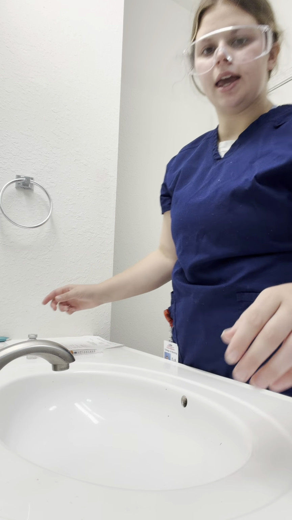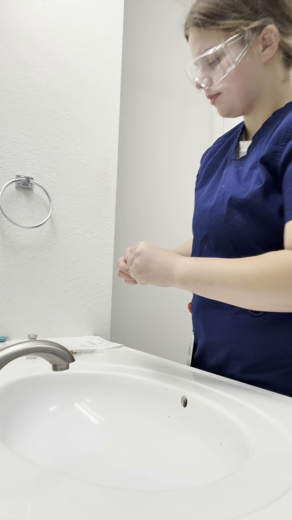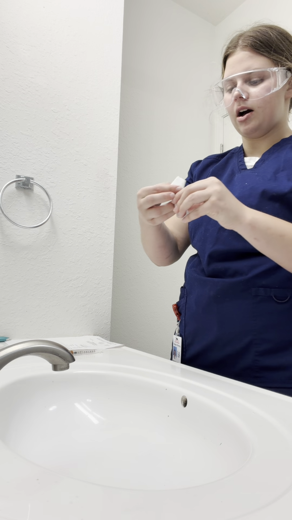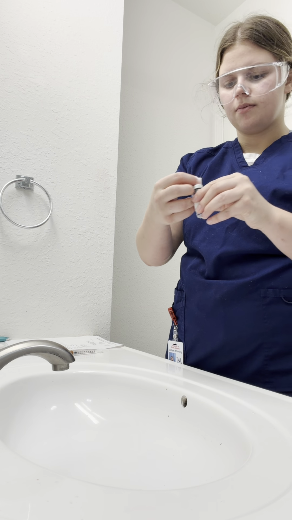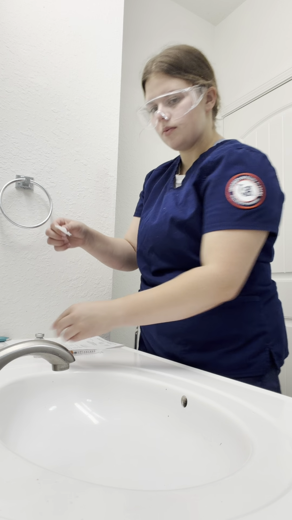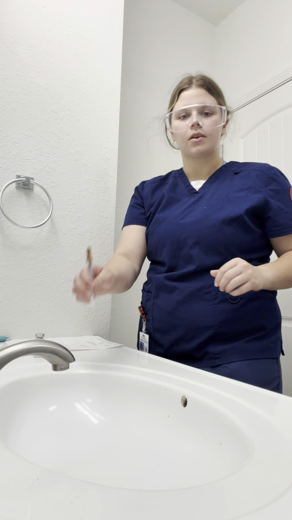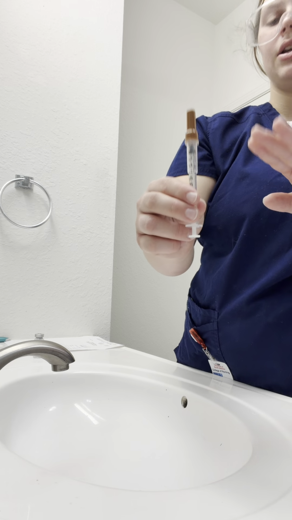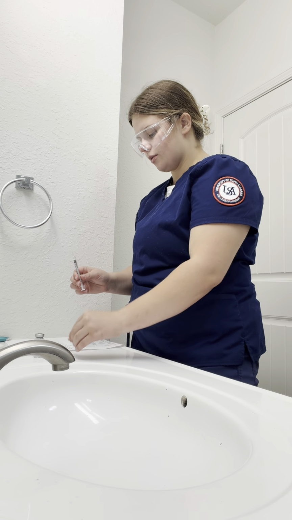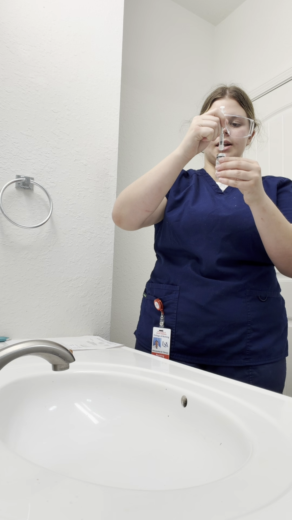Now we're going to take a clean alcohol swab, and we're going to clean the top of our vial. Throw that away. We'll take our syringe, and then we're going to draw up that medication.